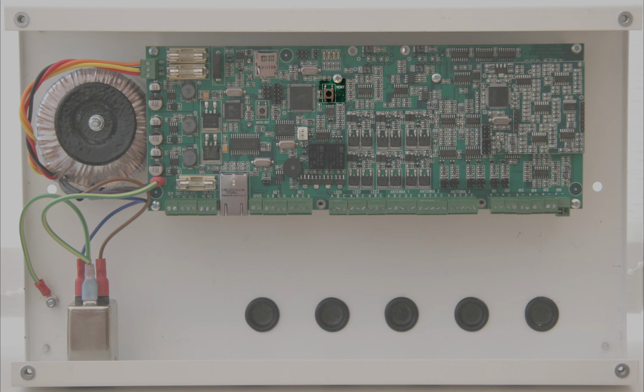Towards the top left center of the circuit board you have the master reset switch. This can be used to reset the master board.